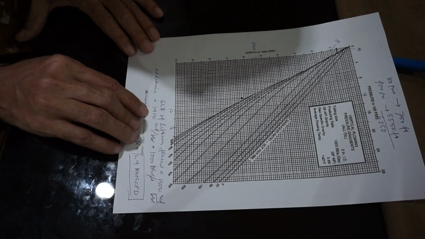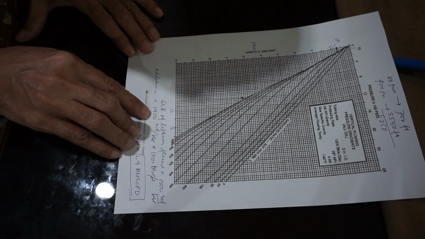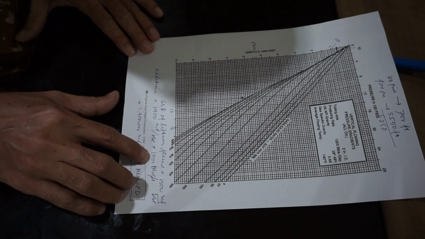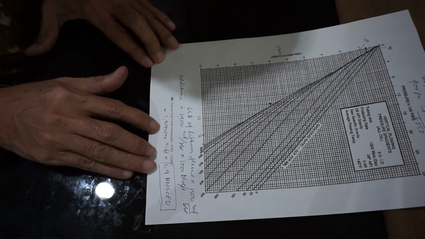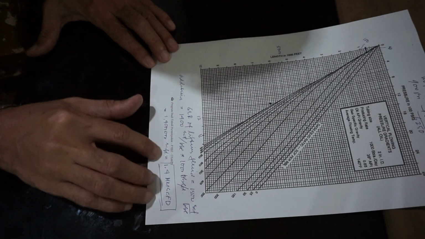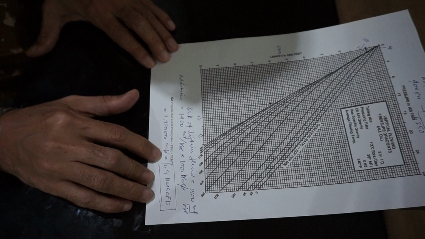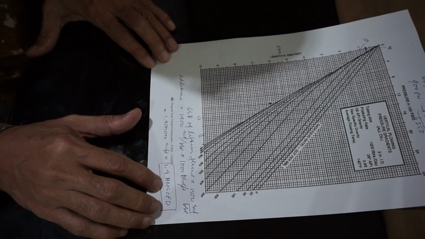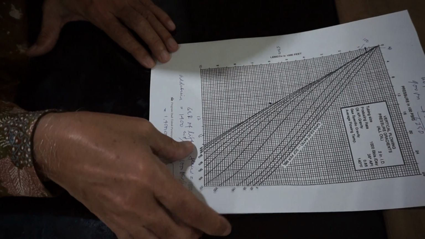So if we want to know the injection, it means we only have 1,400 SCF per barrel and 1,000 barrels per day of liquid, which means we have 1,400,000 SCF per day, or 1.4 million cubic feet per day of injection fluid.